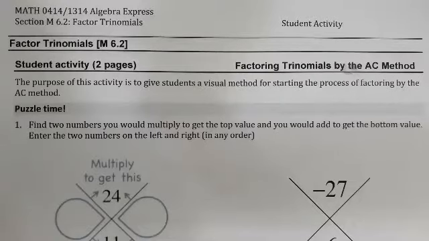Welcome back, Algebra Express. We are in Marecek 6.2 today. So today is going to be an epic day. We are doing factoring trinomials.